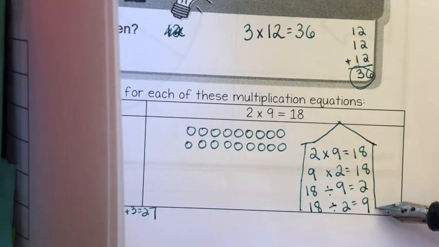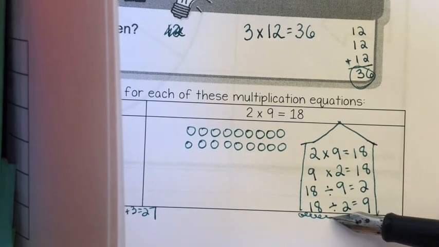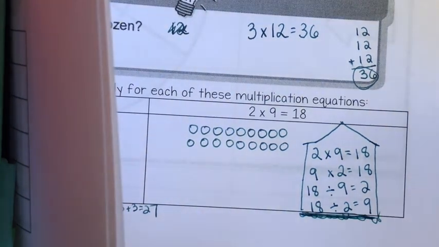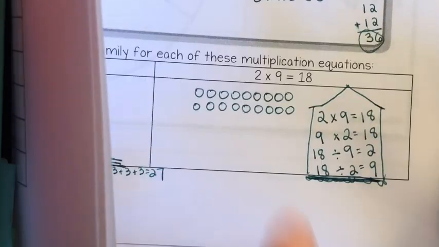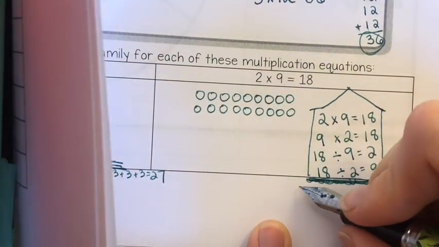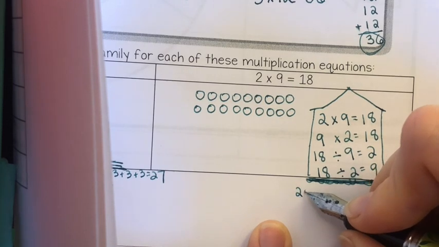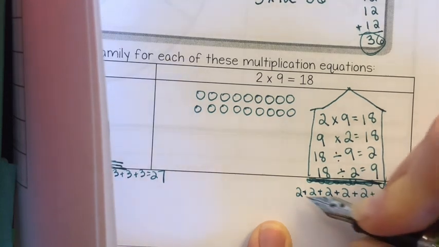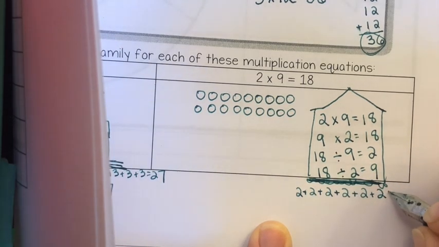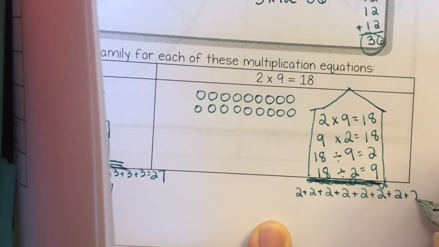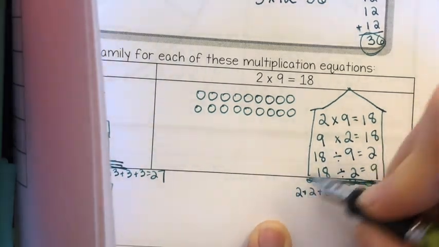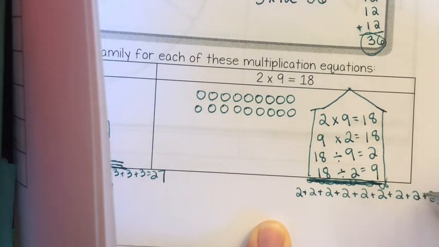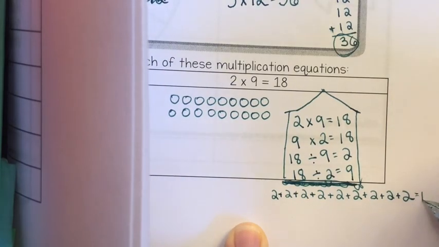Now, what is the foundation of every fact family for multiplication and division? I'm going to draw my foundation, my basement, the thing that the whole house is built on. You're right. It's repeated addition. So let's do it. We have to do 9 groups of 2. 2, 2, 2, 2, 2. So 2, 4, 6, 8, 10, 12, 14, 16. Oh my goodness. 18. So I've got 1, 2, 3, 4, 5, 6, 7, 8, 9 groups of 2 is 18.